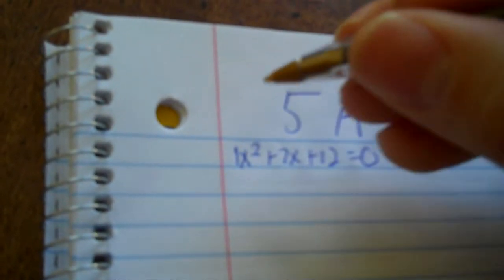Here, I'll rip this off. There's two answers. All these have two answers because the x is to the second. Now after that, you have to label your a, b, c. So you put a 1 in front. The x squared is your a, so a is 1, and then the x is your b, and then it's c. Now when we have a, b, and c, first we have to make sure the equation is equal to 0, okay, which it is.